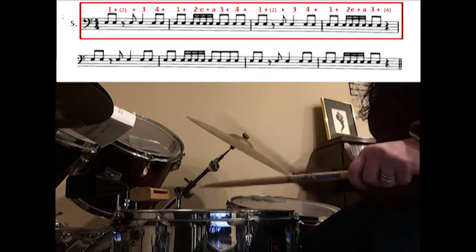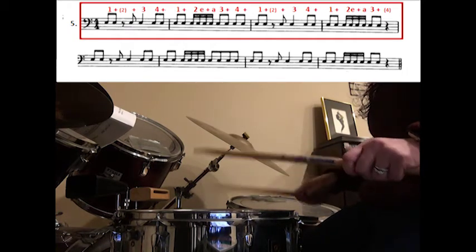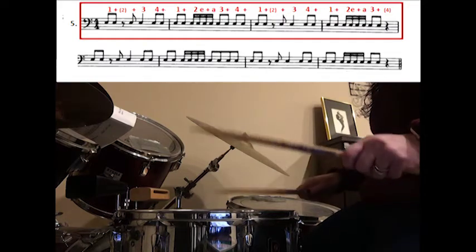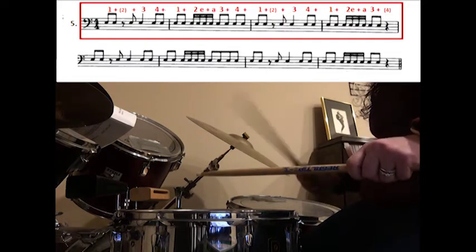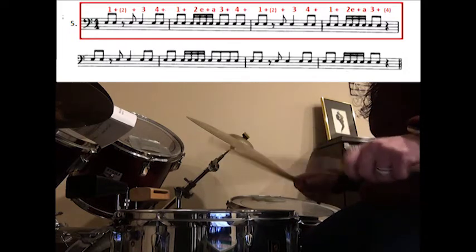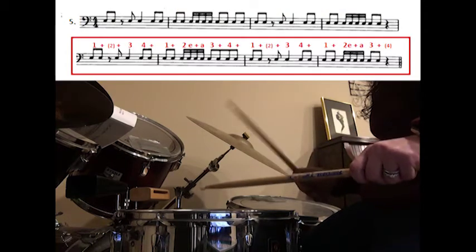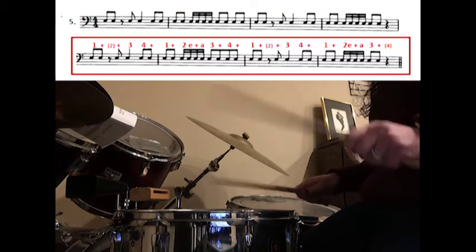1 and rest on 2 and 3, 4 and. 1 and 2 and a 3 and 4 and. 1 and rest on 2 and 3, 4 and. 1 and 2 and a 3 and rest. Next line. 1 and rest on 2 and 3, 4 and.